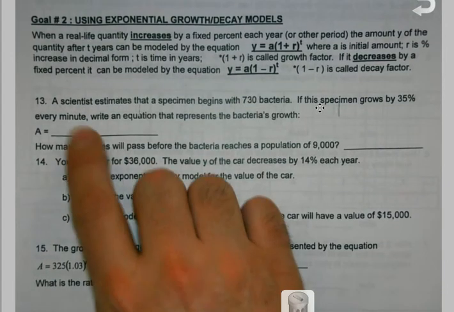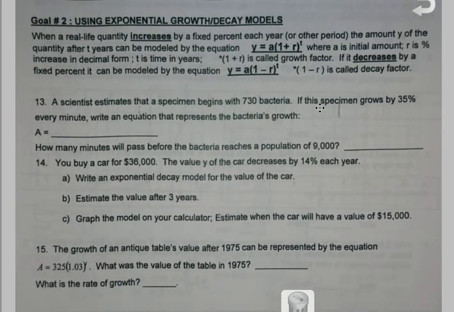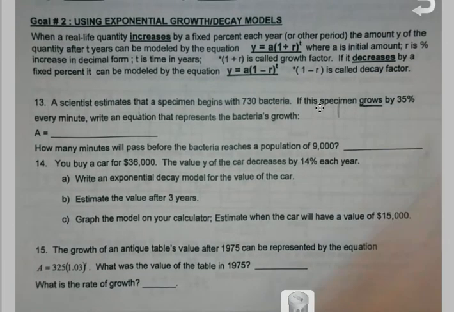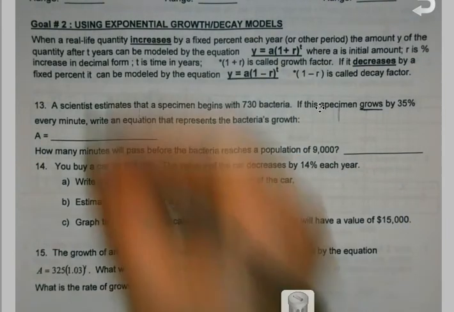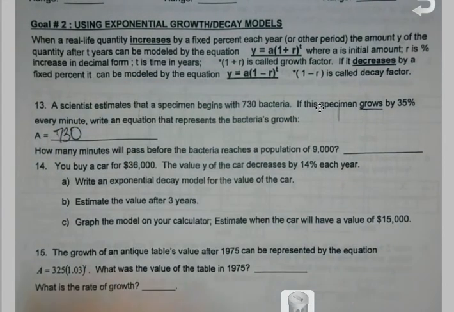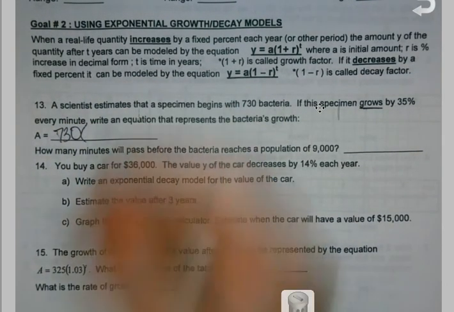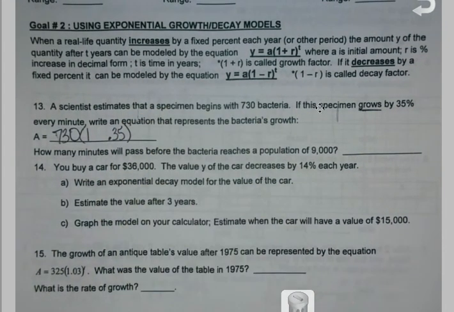So what we've got is a scientist who estimates a specimen began with 730 bacteria. If the specimen grows, increases, by 35% every minute, write an equation that represents the bacteria's growth. Okay, so we always start with a here. What's our initial amount? 730. I'm not quite sure why I put a there, but that's okay. And it says that it grows by 35%. So am I going to have 1 plus or minus the 0.35? Plus.